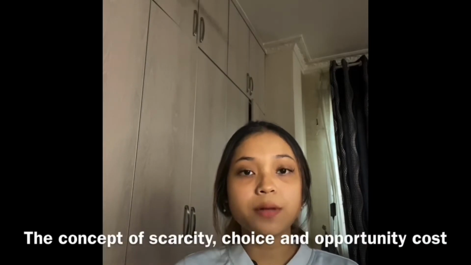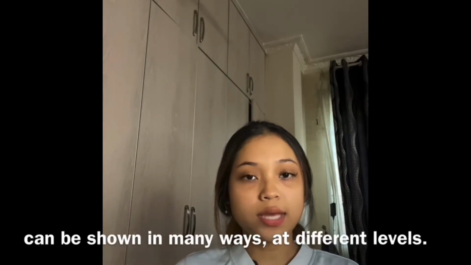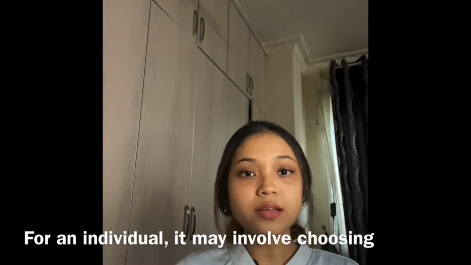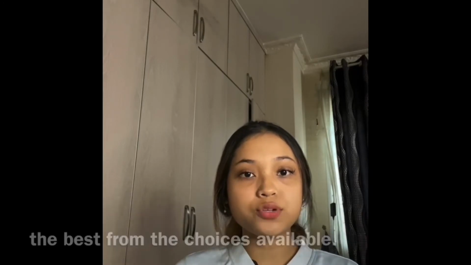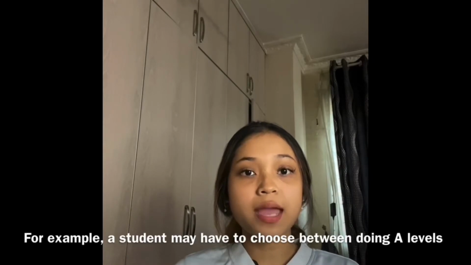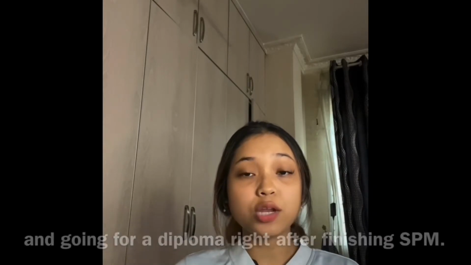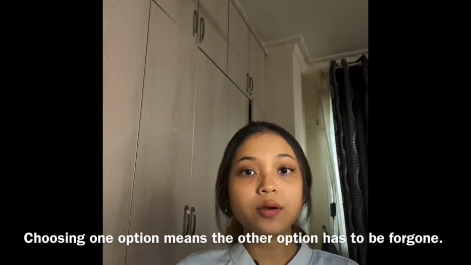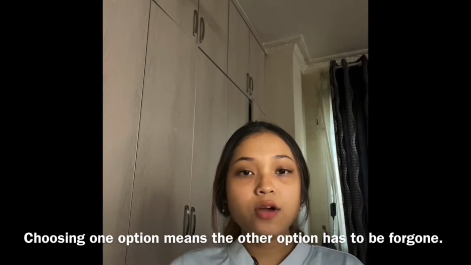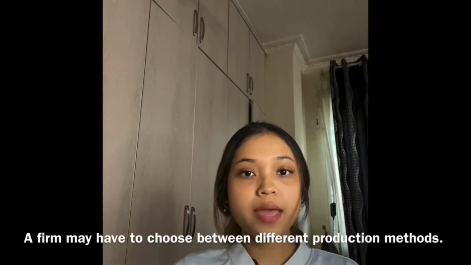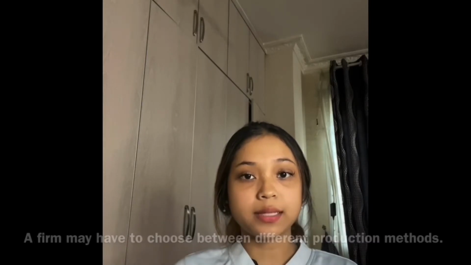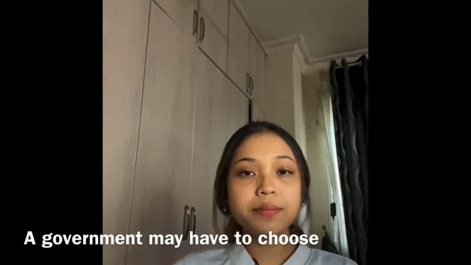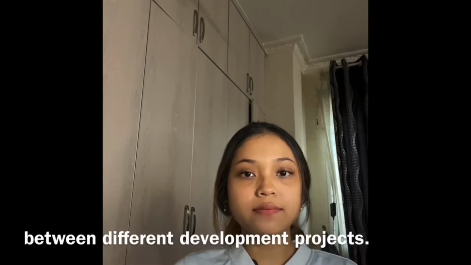The concept of scarcity, choice, and opportunity cost can be shown in many ways at different levels. For an individual, it may involve choosing the best from the choices available. For example, students may have to choose between doing A-levels and going for a diploma right after finishing SPM. Choosing one option means the other option has to be forgone. A firm may have to choose between different production methods. A government may have to choose between different development projects.